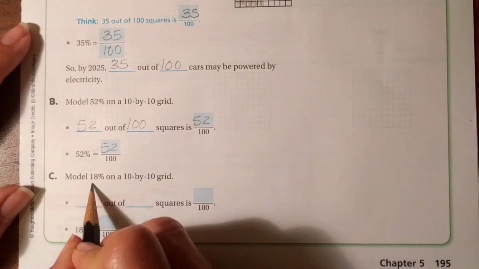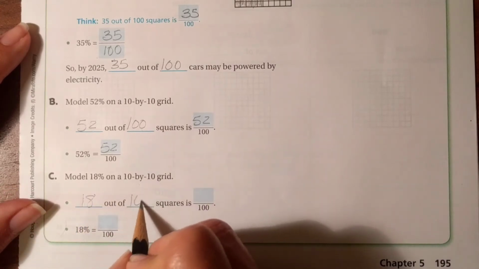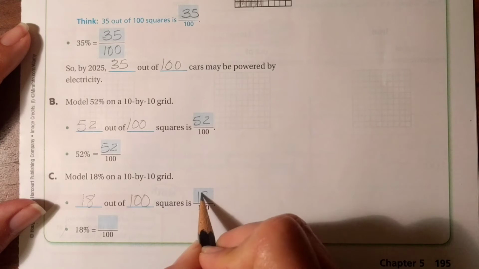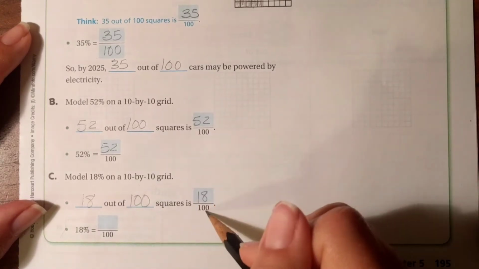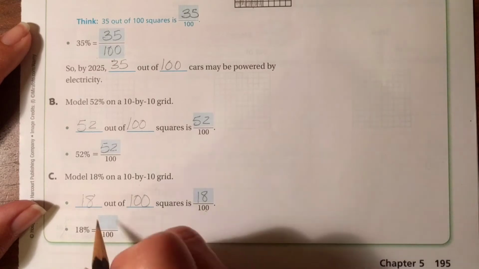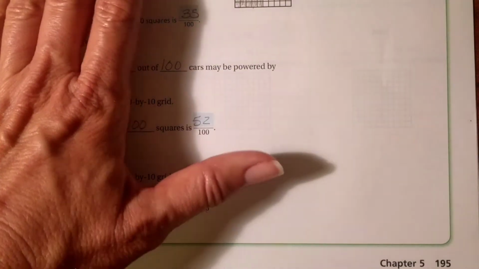All right, now we're going to model 18% on a 10 by 10 grid, or 18 out of 100, which is also represented by the fraction 18 out of 100. So 18% equals 18 out of 100. Let's go ahead and erase one more time and model it.